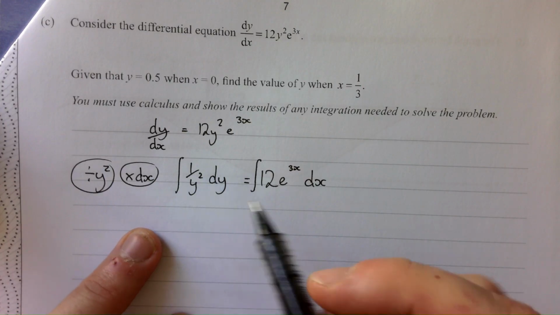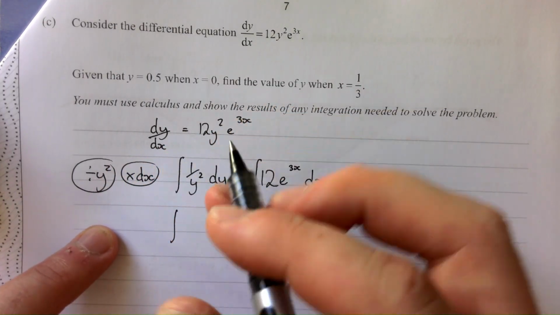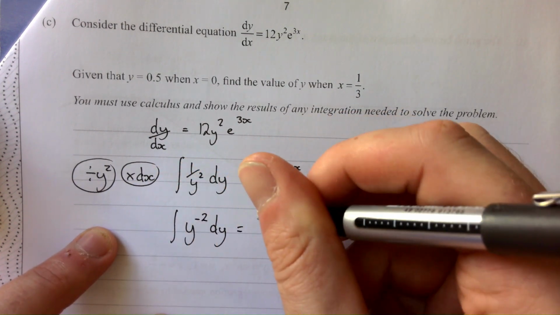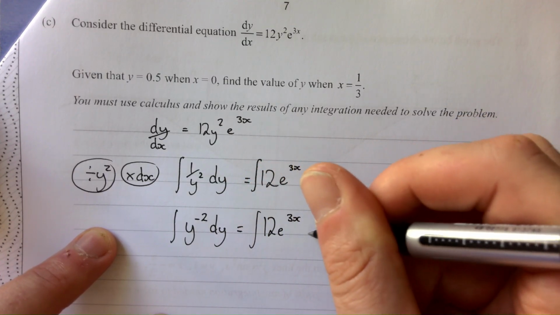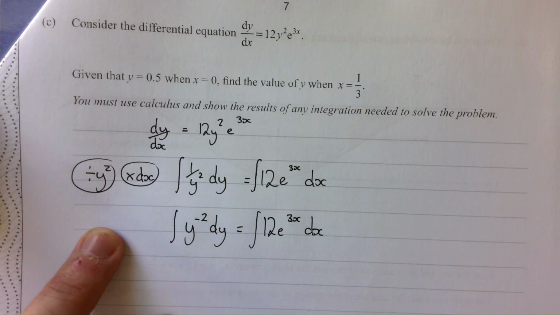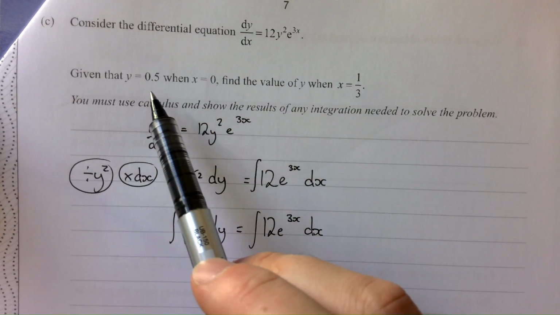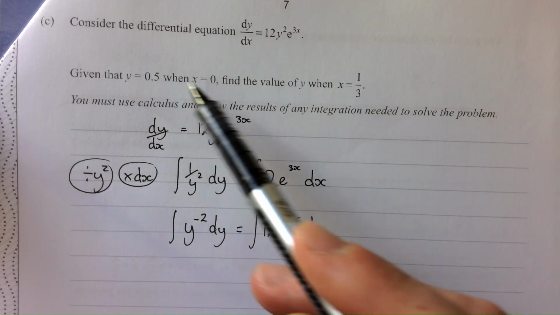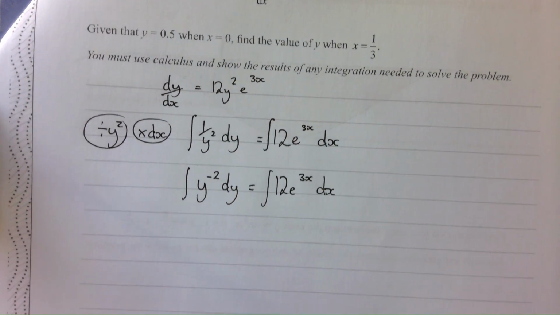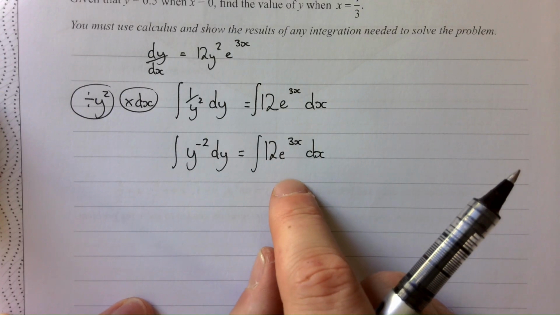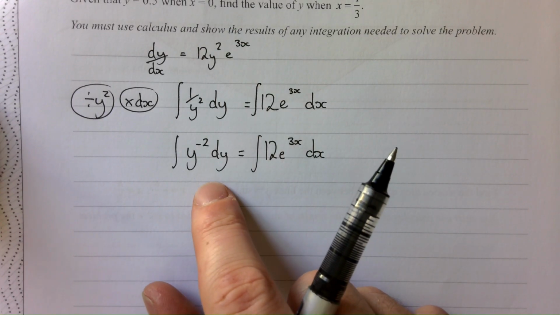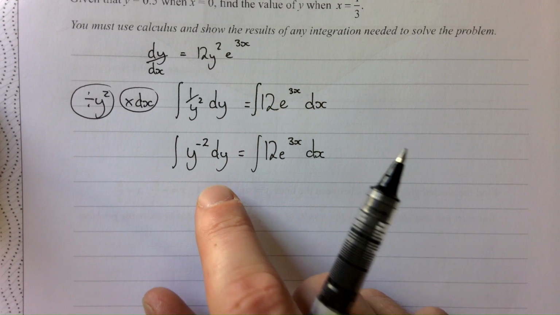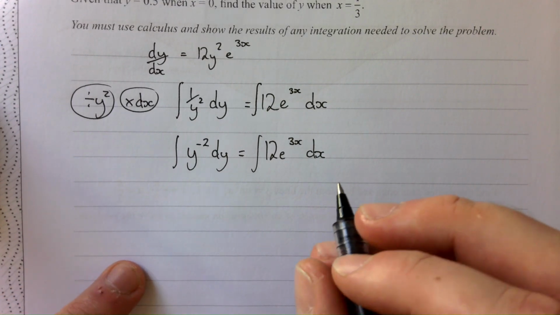Now I'm just going to rewrite this first one in index form. 1 over y squared is just y to the power of minus 2 dy is equal to 12e to the 3x dx. Then we're going to do both integrations, not with bounds. We have got some coordinates here, but these are the ones where you can find your constant of integration from these coordinates rather than using them as your limits. Because we're doing two integrations at the same time, you can just combine both of the constants of integration together into one overall constant, which is what I will do in a sec.